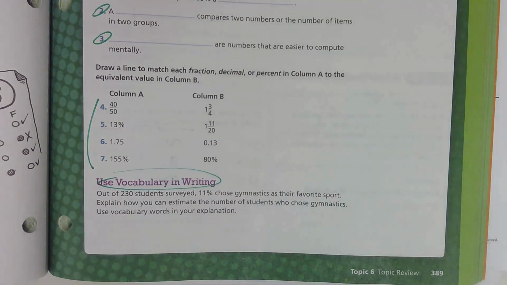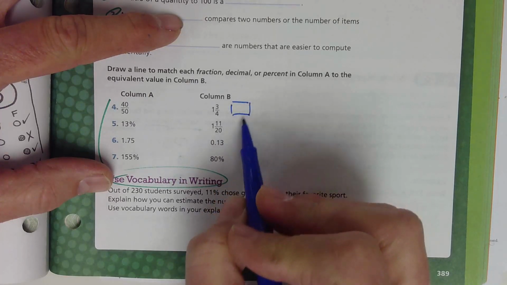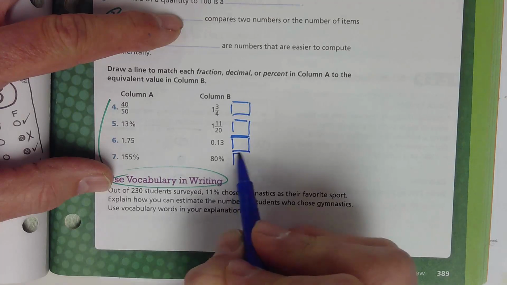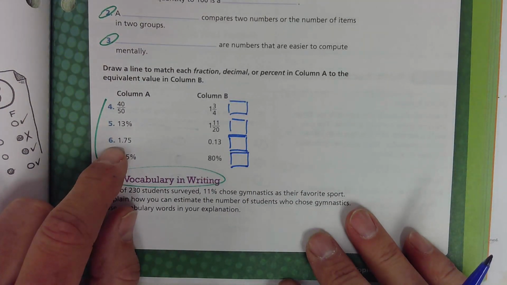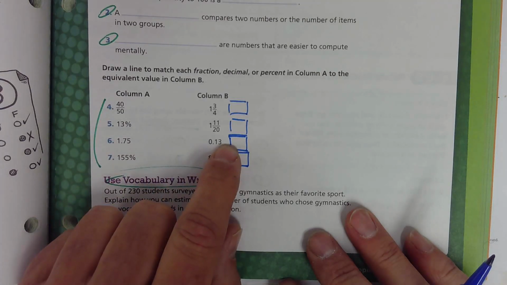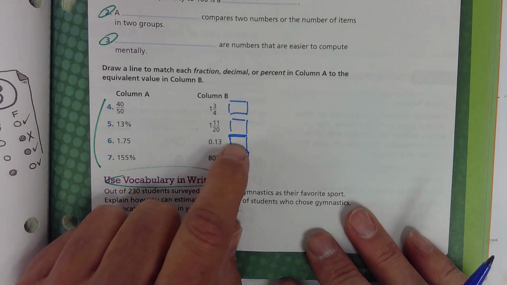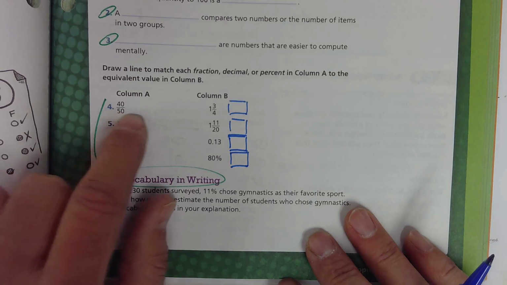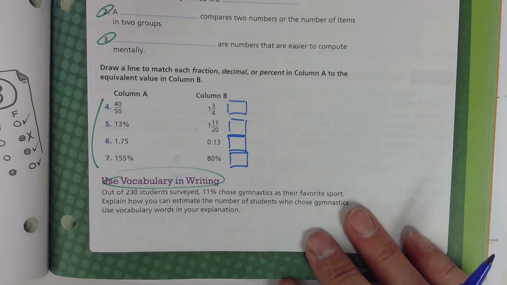And so let's just do it this way. Just put a little box by each one. And so if you think number 6 would match this one right here, 0.13, then you would put 6 right there in the box. If you think number 4 would match the one right across from it, then you'd put a number 4 in the box right there.